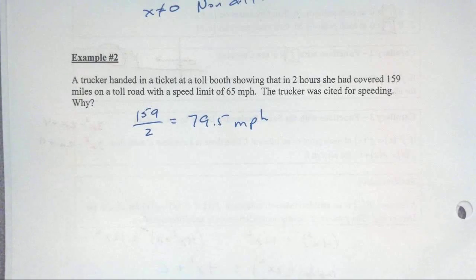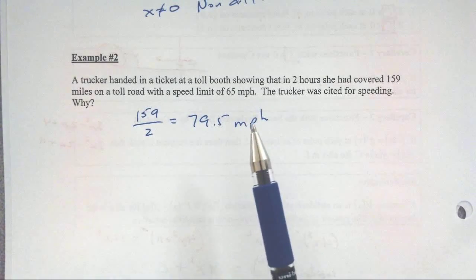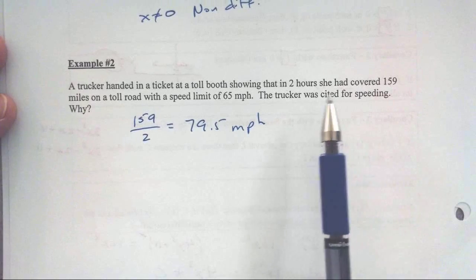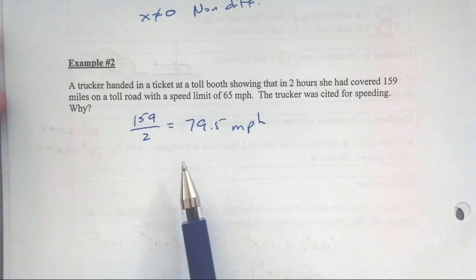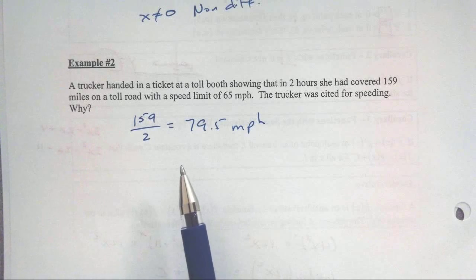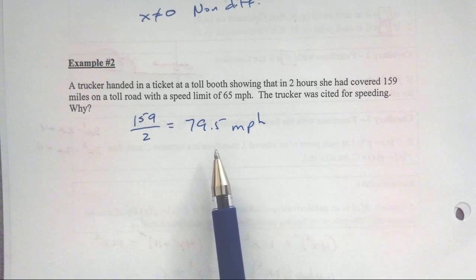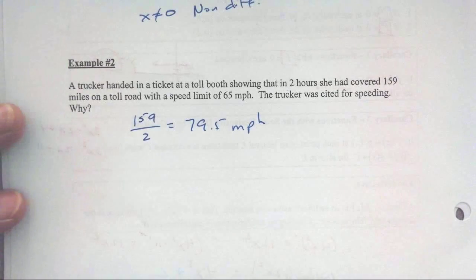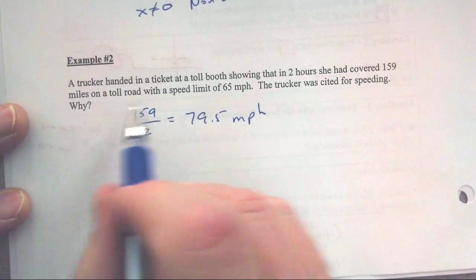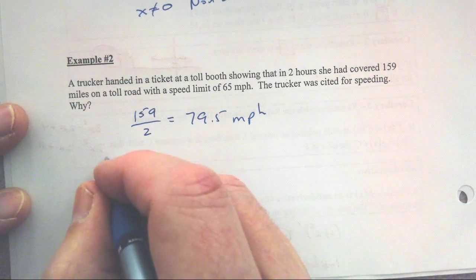Now, does the mean value theorem really apply to this? Well, her speed would never change from, let's say she's going 60, she wouldn't hit the accelerator and instantly be going 64. It would be a gradual, smooth change of speed. And if it's gradual, smooth, and continuous, it would be differentiable. Therefore, the trucker was cited for speeding.